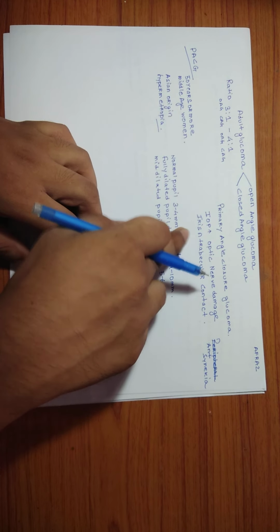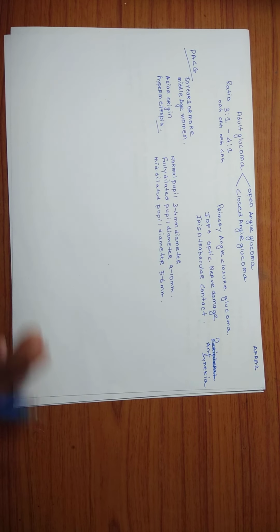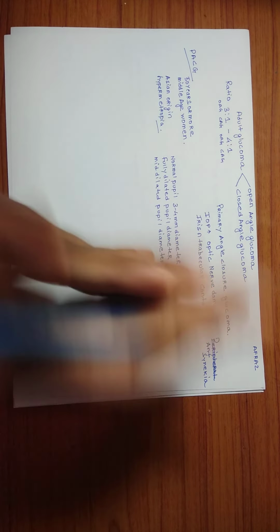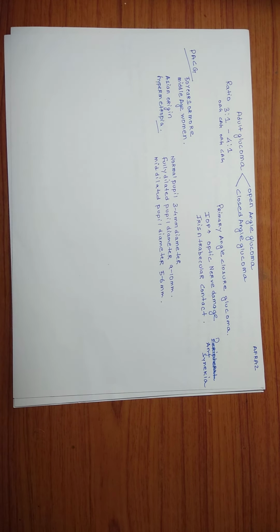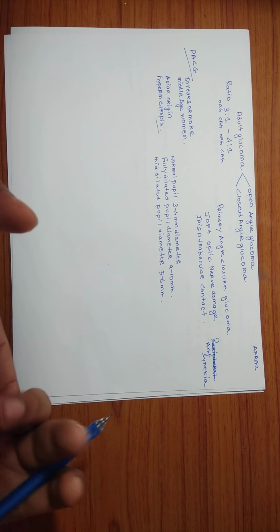Why is there iris and trabecular contact? It is due to anterior synechia. Now what is anterior synechia? The iris is going and attaching to the back part of the cornea. Why is there anterior synechia? Due to the accumulation of aqueous humor in the posterior segment.